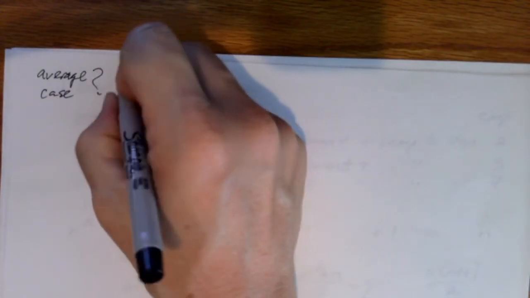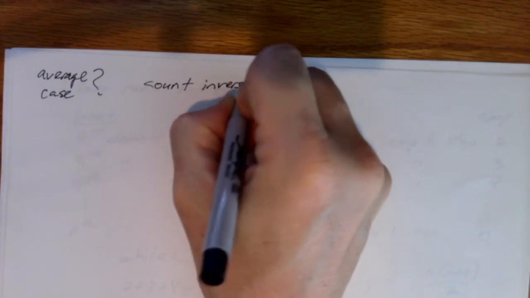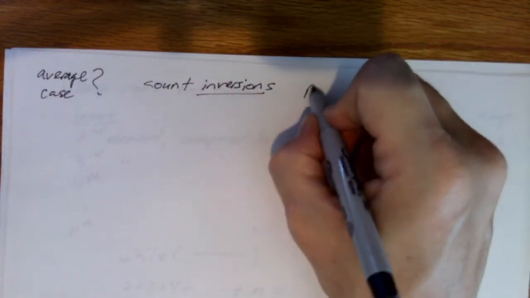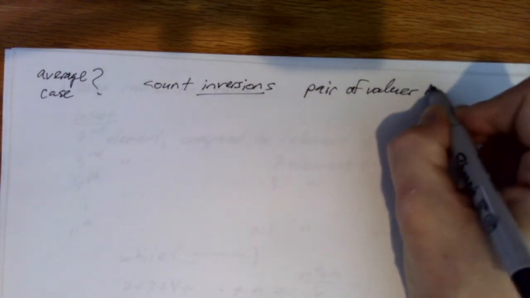So in this, what we're going to do is we're going to ask how many times are we moving values over? So what we're going to do is count inversions. And an inversion is a pair of values in the wrong order.